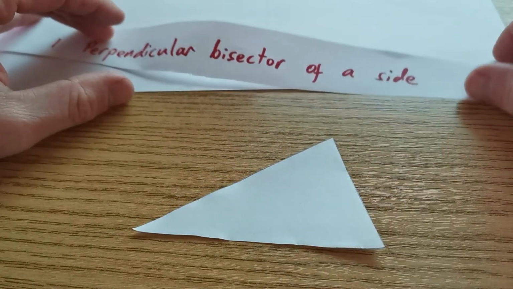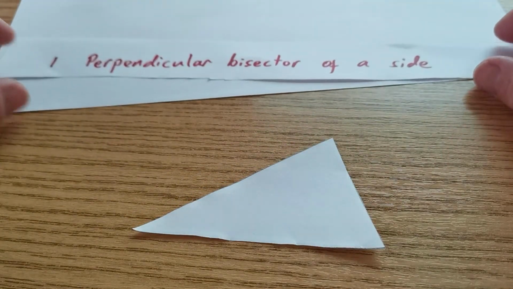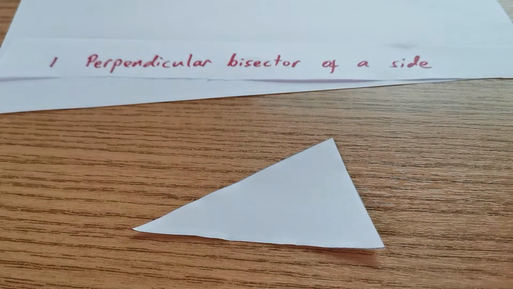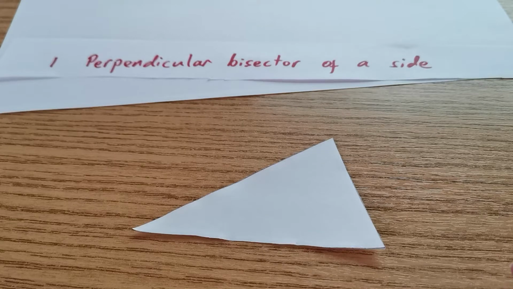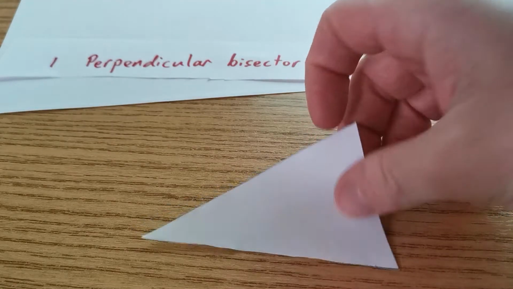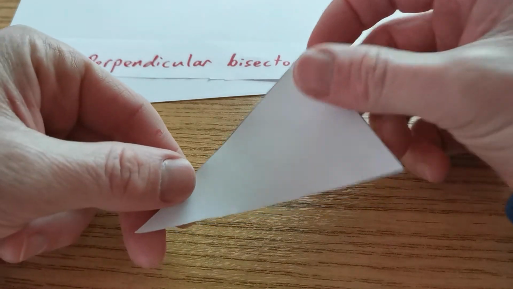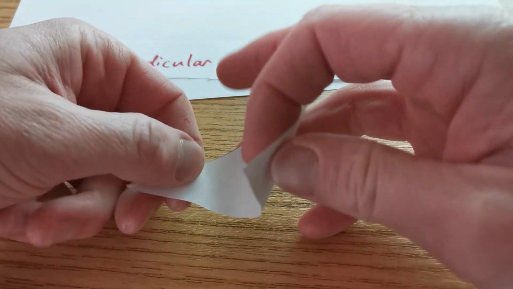So there's my triangle, three sides, and I want to construct the perpendicular bisector of a side. And I can choose any side. I'm going to choose this one at the bottom here. I'm going to construct the perpendicular bisector of that side. And all I'm going to do to construct the perpendicular bisector of that side is bring these two corners together.